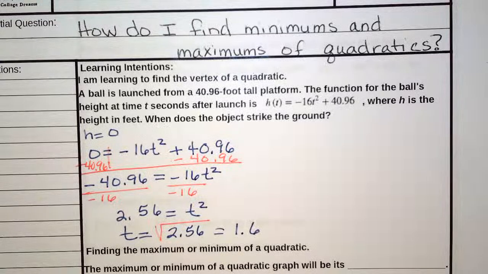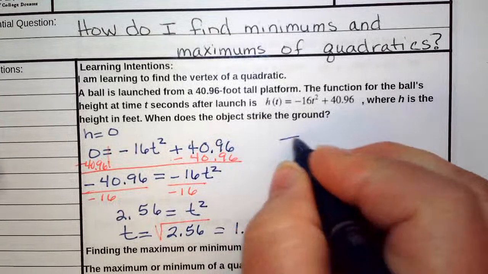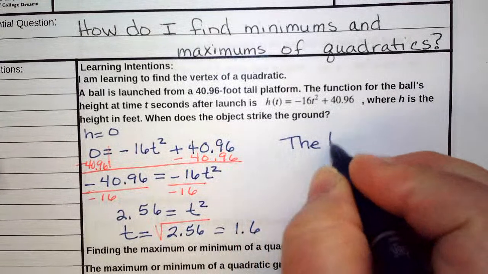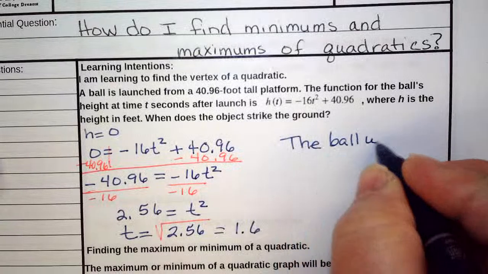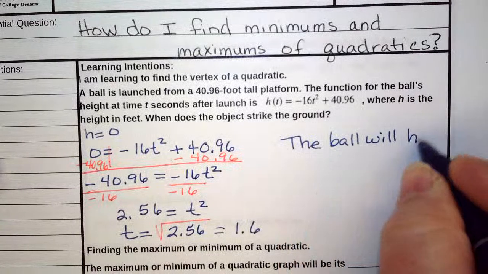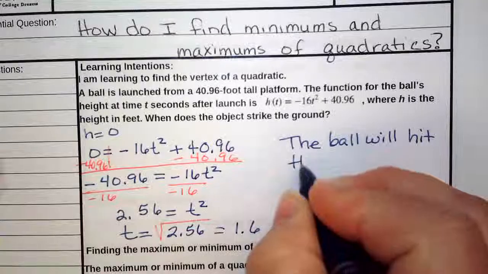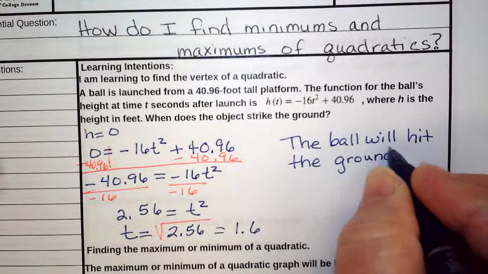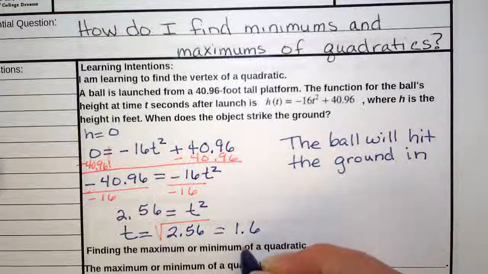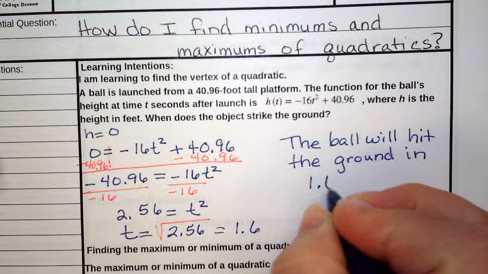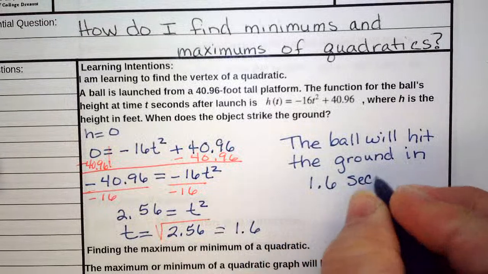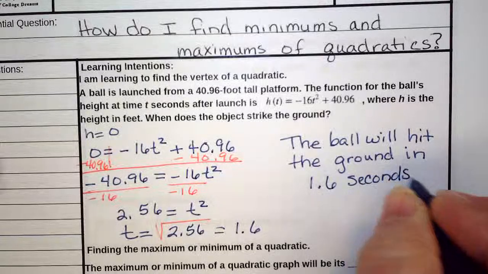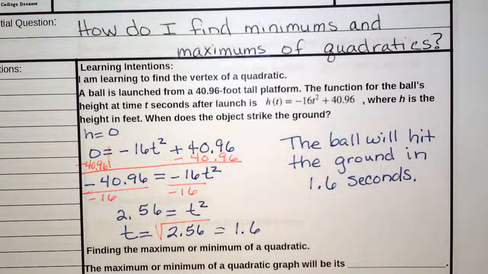The ball will hit the ground in 1.6 seconds. So you launch it off, and in less than 2 seconds it actually hits the ground.